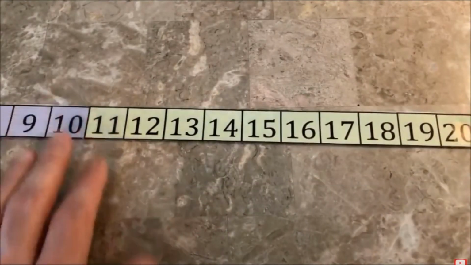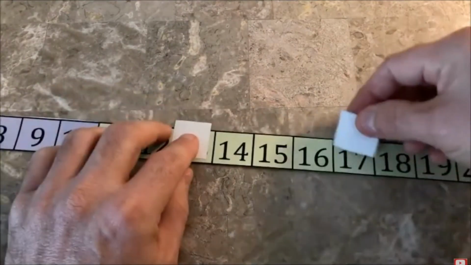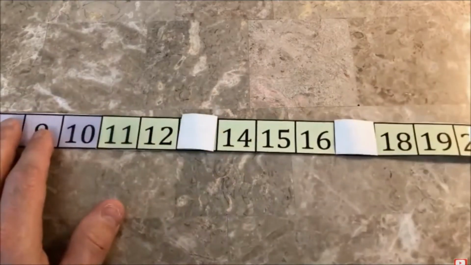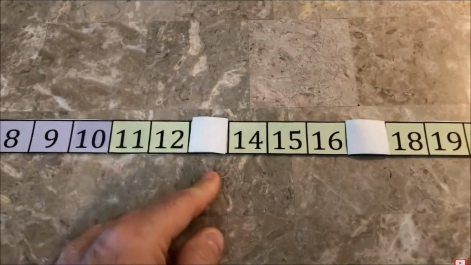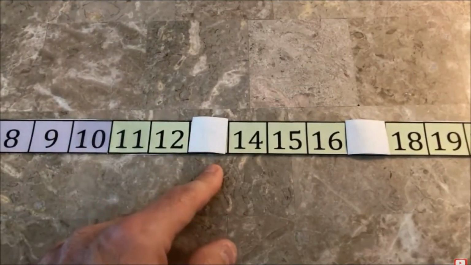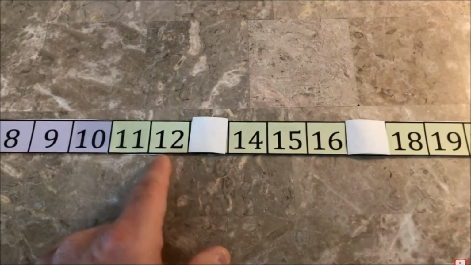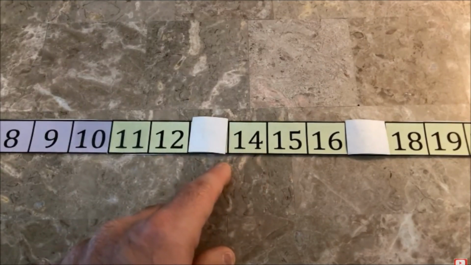Another activity you can do with the number line is you can screen or cover up numbers and then ask your students questions about them and say, okay, what number is this? And we're all looking at it and we say, we know it's 13. This is where you can develop some very important language. So we know it's 13. Well, how can we prove that it's 13? Well, I know that 13 comes after 12 and it comes before 14.